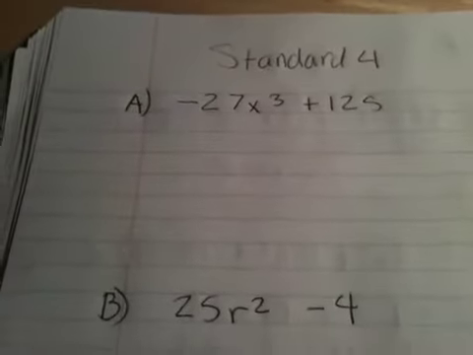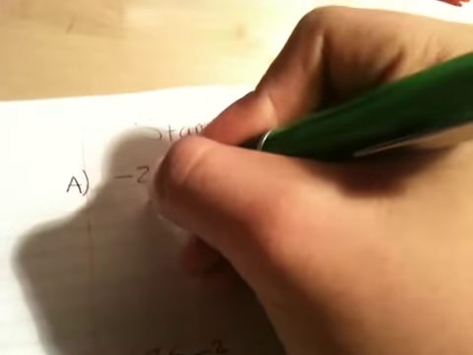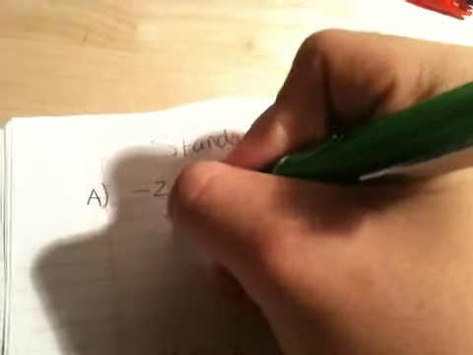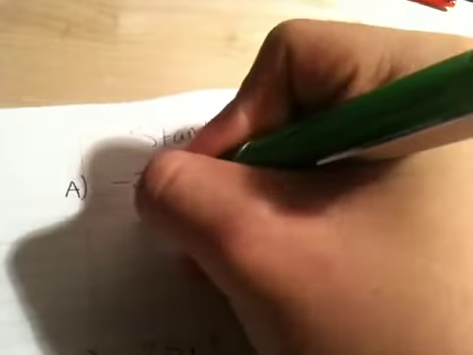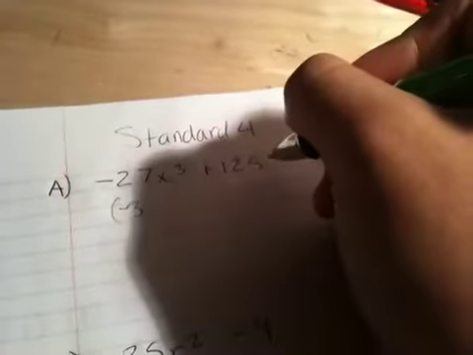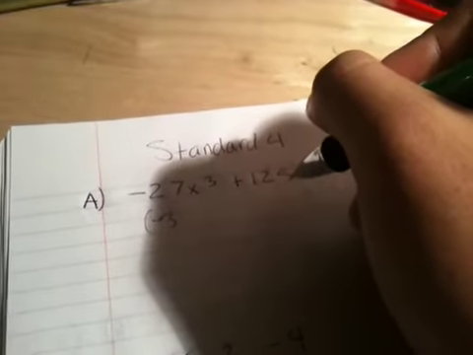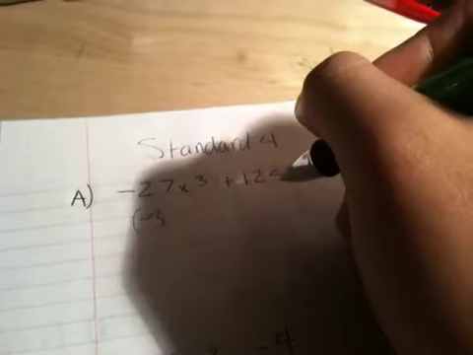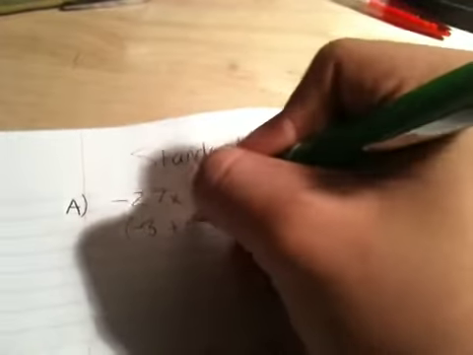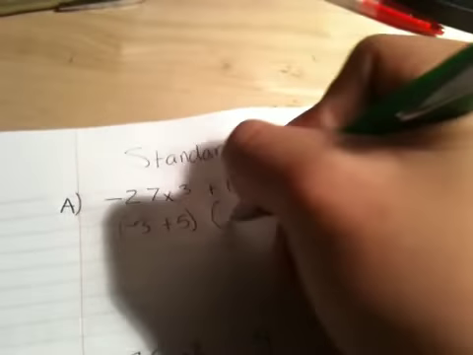So if we were to factor this out, it would be 3x plus 5, because 27 is 3 cubed and 125 is 5 cubed.